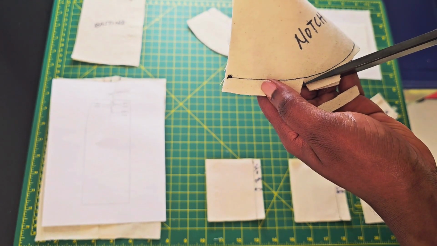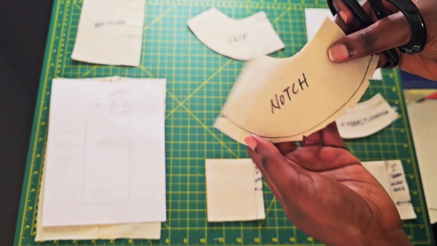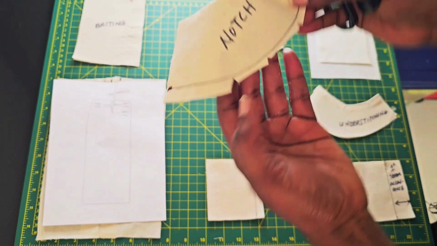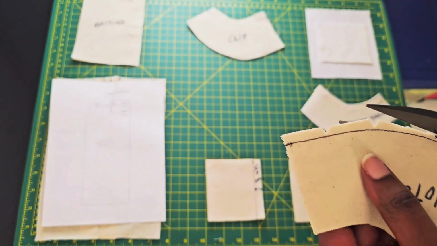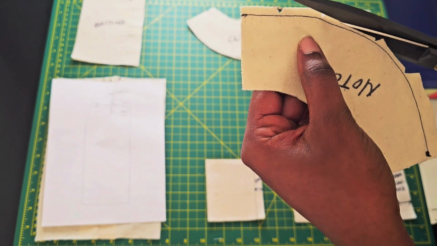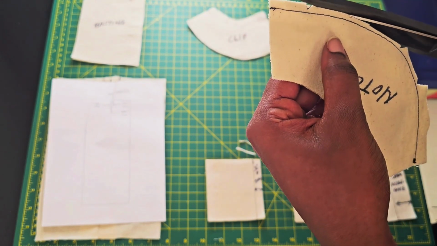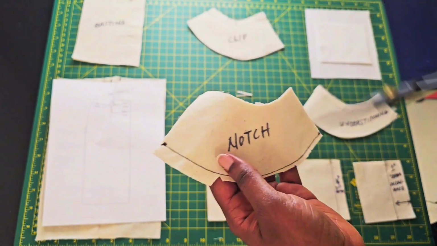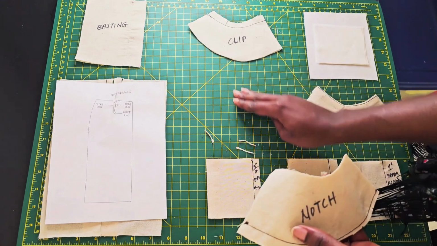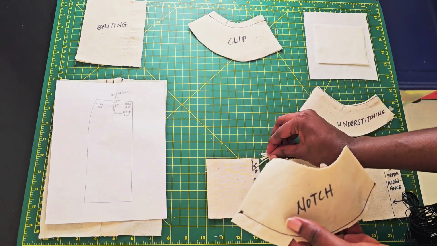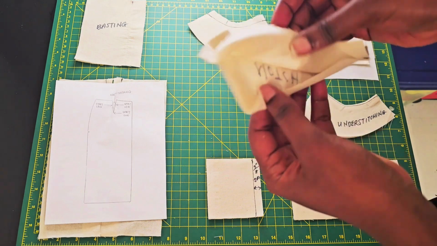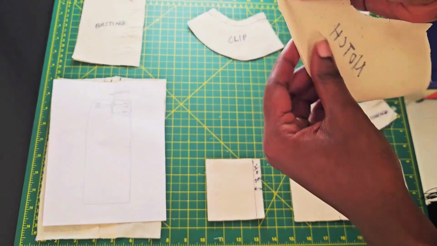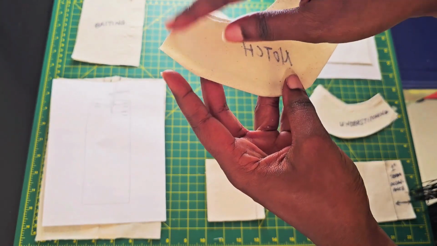Trim the excess fabric away. Okay, I didn't do this part well, but you trim the excess fabric away. Let me do that again. Trim the excess fabric away. That way when you flip your collar to the right side, it will lay flat. One, two, the bulk would have been reduced.